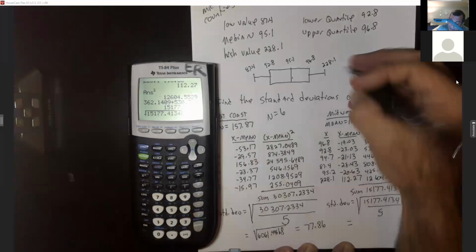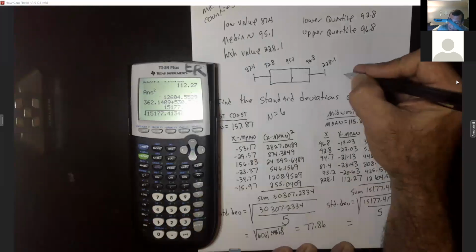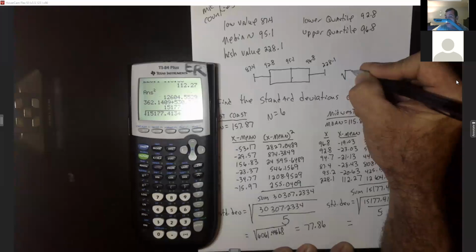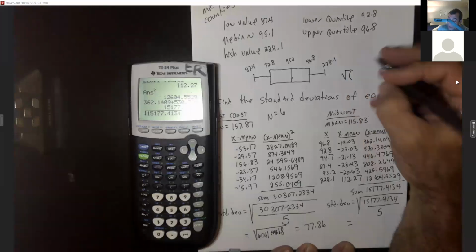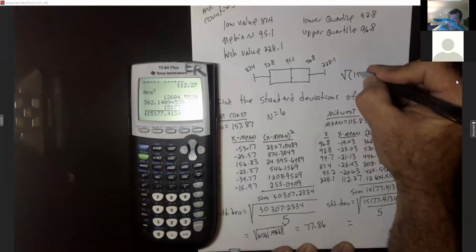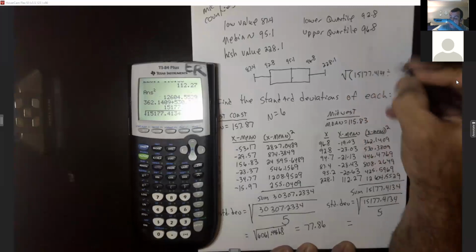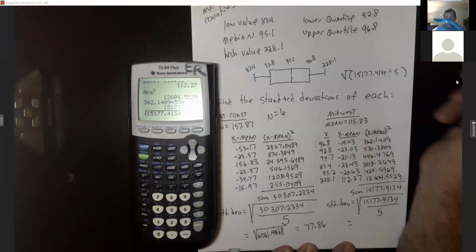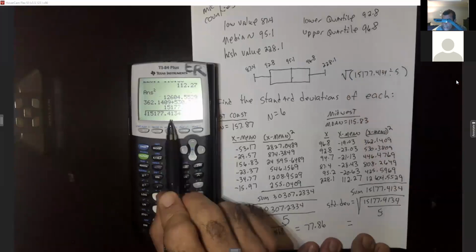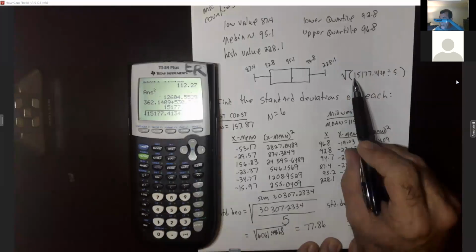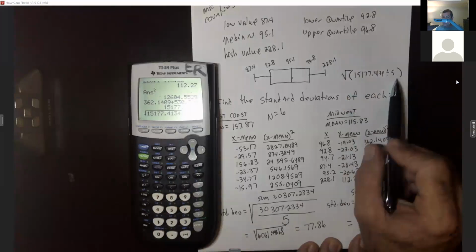Now, if you have older calculators, it's going to put a parenthesis. You have to put 15,177.4134 divided by 5 and then close parentheses. So if you don't have the new one where it puts it underneath, you have to put everything in and then close those parentheses, okay?